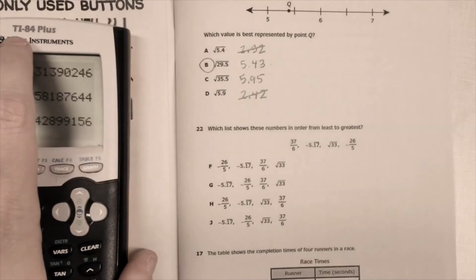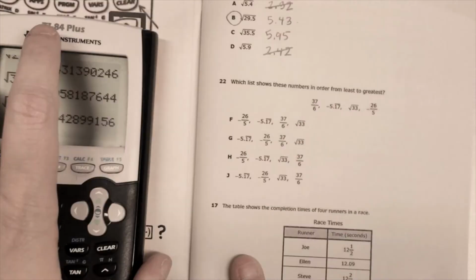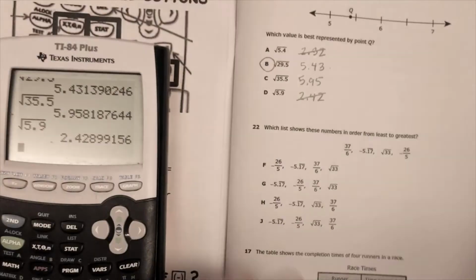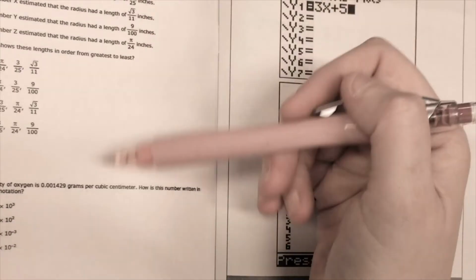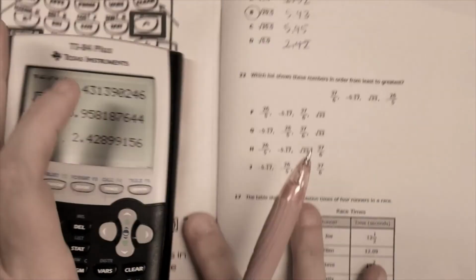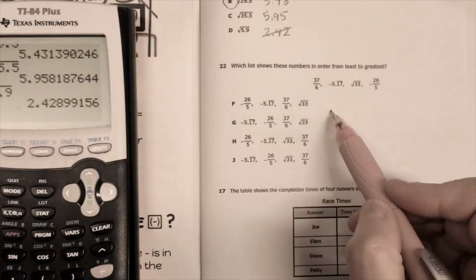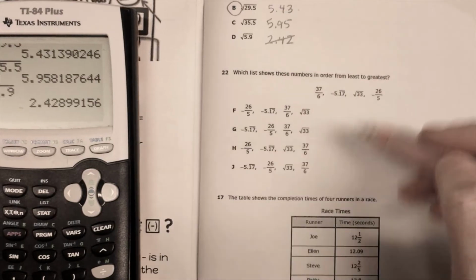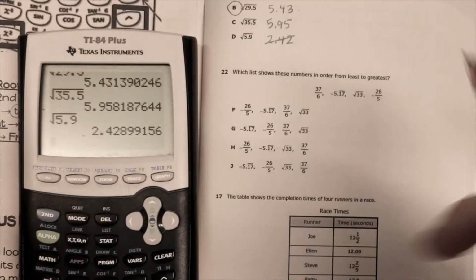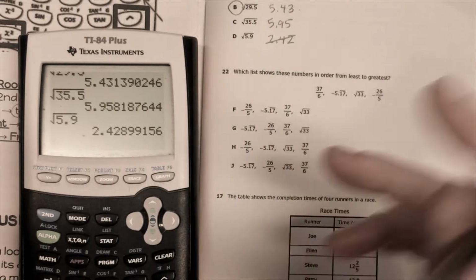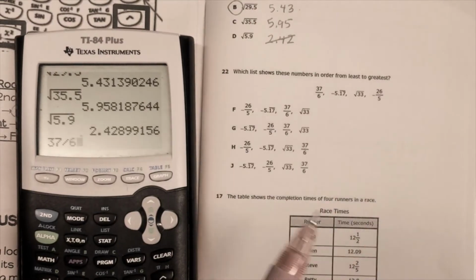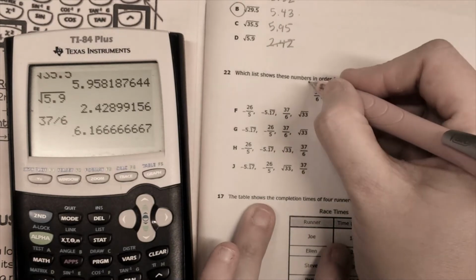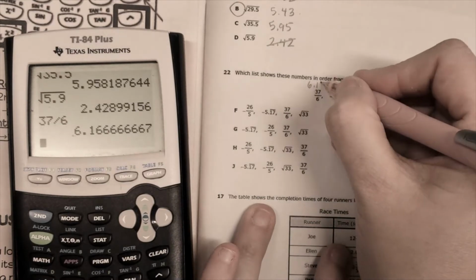So for this one, what I want to start by doing, and you're going to see a lot of these, and a lot of the examples that we have are like that, is putting these each in the calculator. Now you see 37/6. I'm going to show you this one, and you'll do the rest of them. I want you to write 37 divided by 6, top divided by bottom, and write the number above it. So 6.1, let's just say 6.16. Okay?